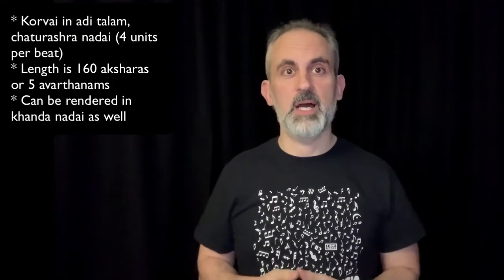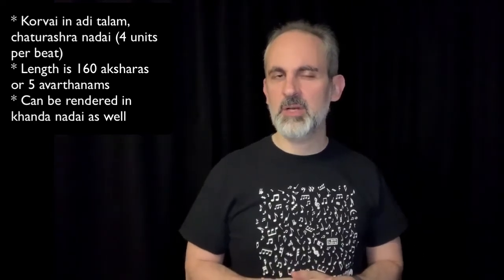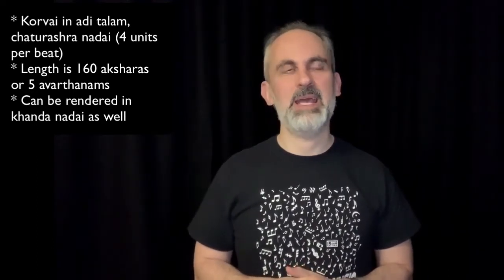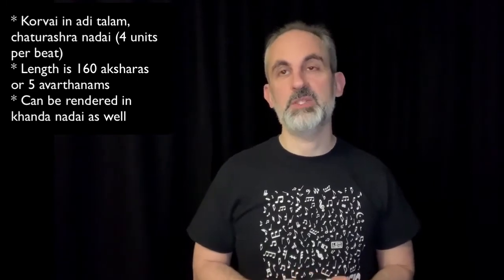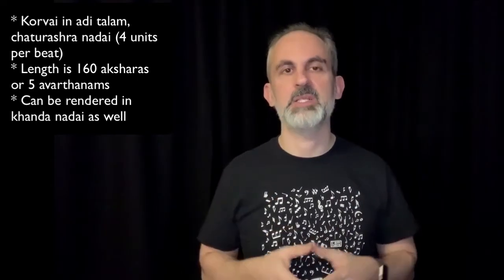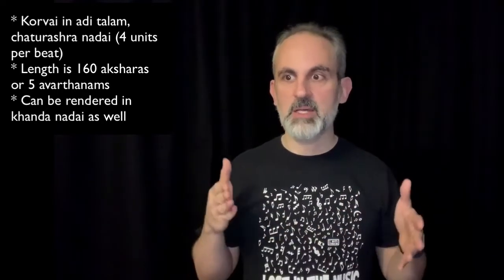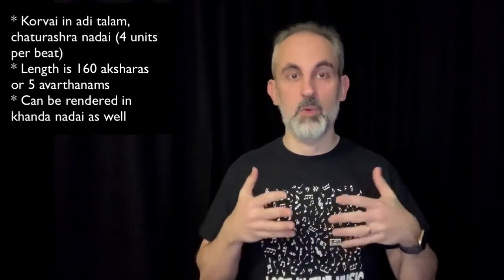That was Korvai in Adi Talam, rendered in Chaturashra Nadai, that is 4 units or subdivisions per beat. And I must tell you that I searched for a long time into my collection of compositions because I was trying to look for something that would, in a way, resemble or relate to the number 80. And this particular Korvai is interesting, quite unique in my collection, in that in total it has 160 aksharas, which makes it 5 avartanams in this particular subdivision that we did today, right? Because it's 32 subdivisions per cycle, and 32 times 5 is 160.